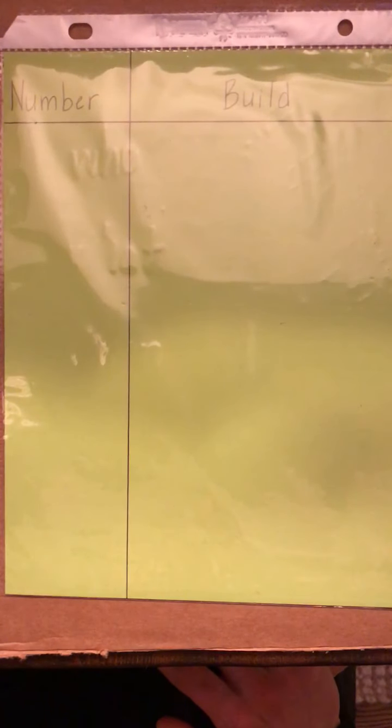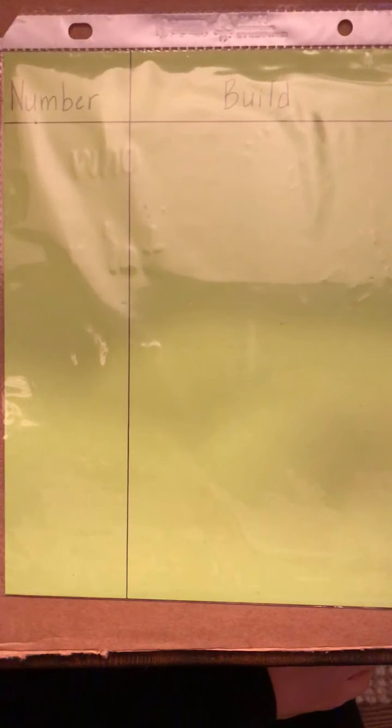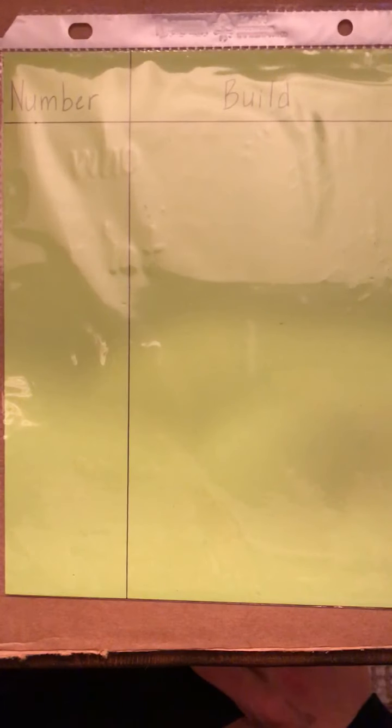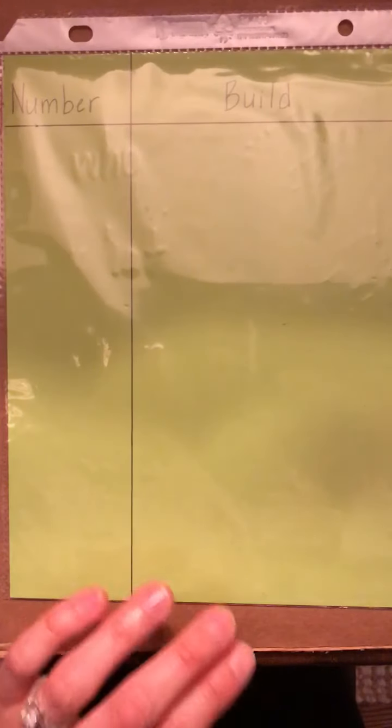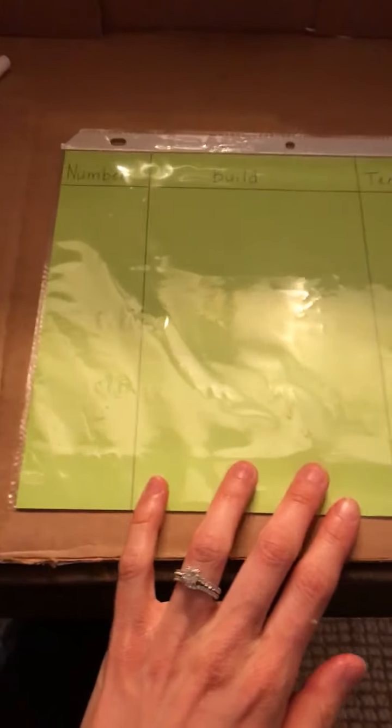I'm just here with an activity that goes along with the math lesson that Mrs. Hunter posted today. This activity is used to help you understand that two-digit numbers are made up of ones and tens. So in order to get started for this activity, I created my own sheet that you see in front of me, and I'm actually going to bring my camera down here so that you can see the sheet I made.